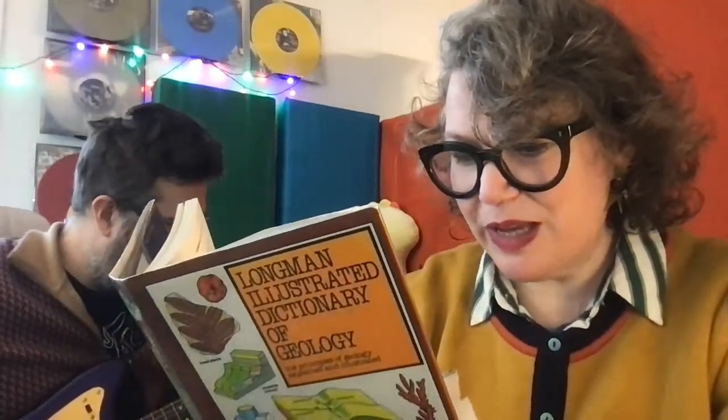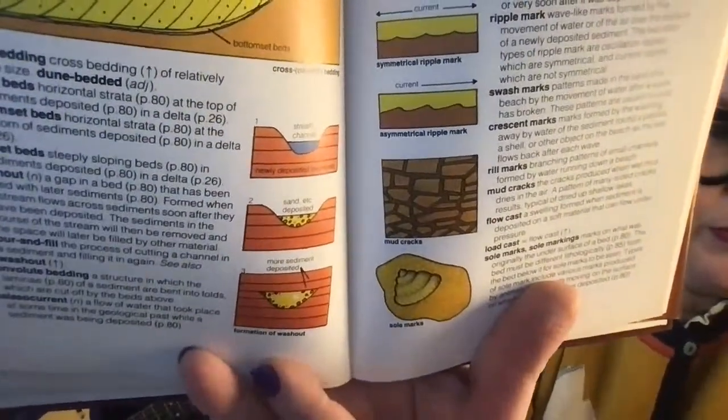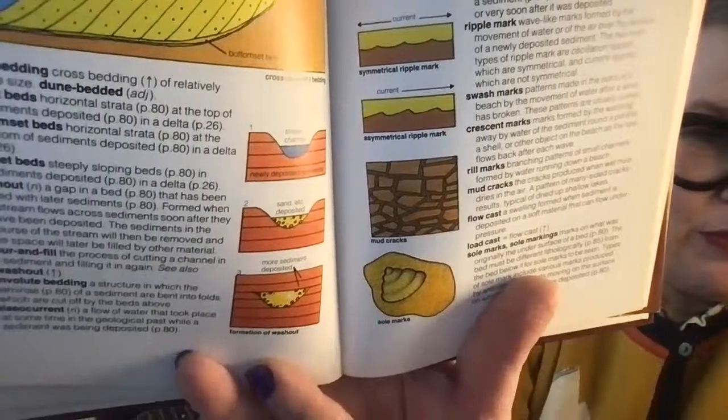Bottom set beds. Horizontal strata at the bottom of sediments deposited in a delta. Foreset beds. Steeply sloping beds in sediments deposited in a delta. Washout. Noun. A gap in a bed that has been filled with later sediments. Formed when a stream flows across sediments soon after they have been deposited. The sediments in the course of the stream will then be removed and the space will later be filled by other material. Here's a picture of the washouts diagram, if that helps, because it is hard to describe visuals in words, isn't it?